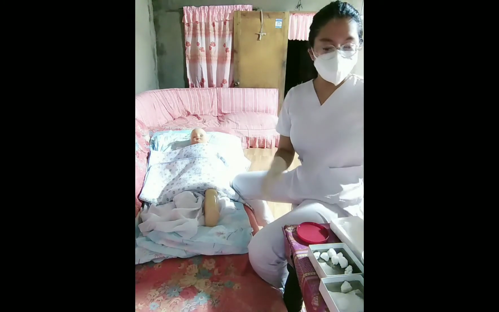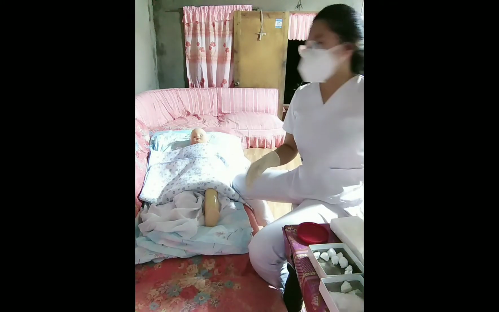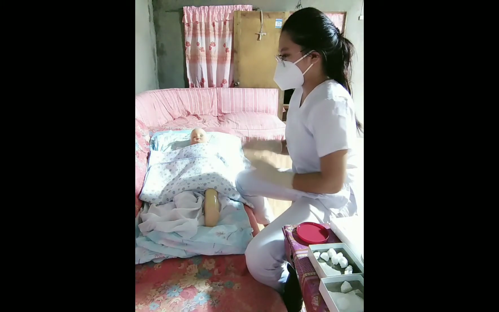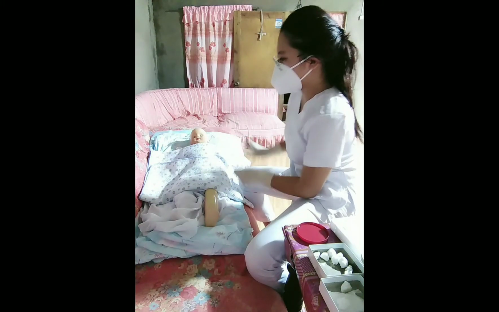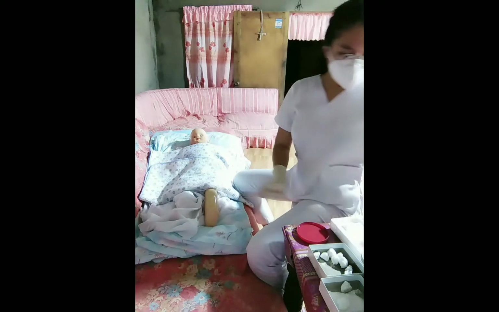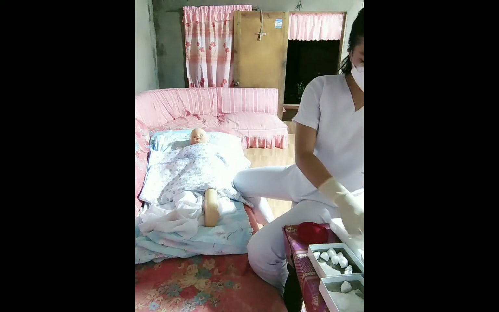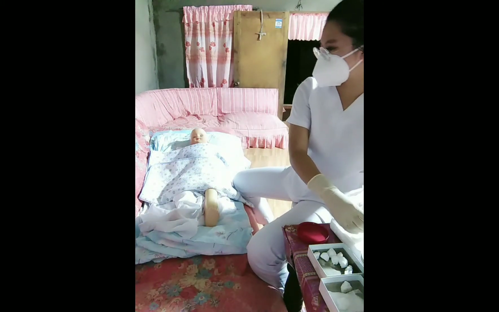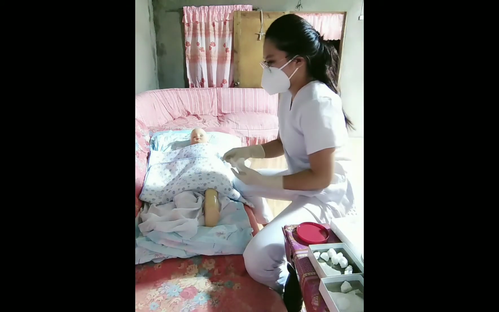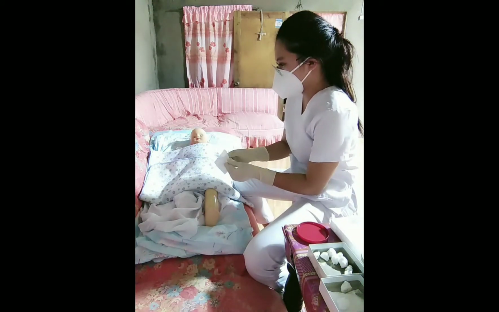The next step is to apply loose woven gauze as a contact layer and 4x4 gauze flat to fit around the drain if present.